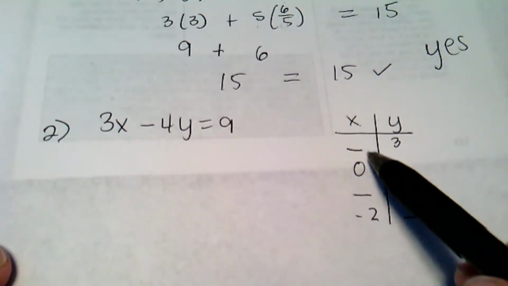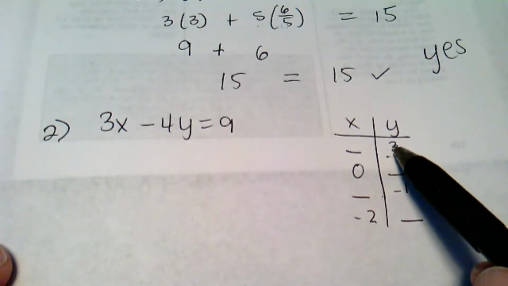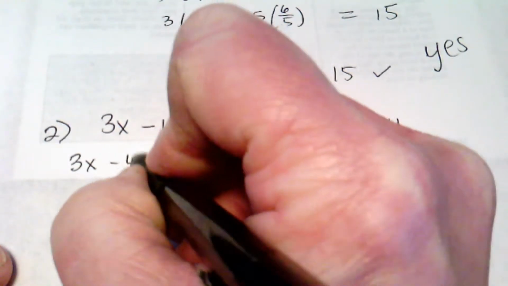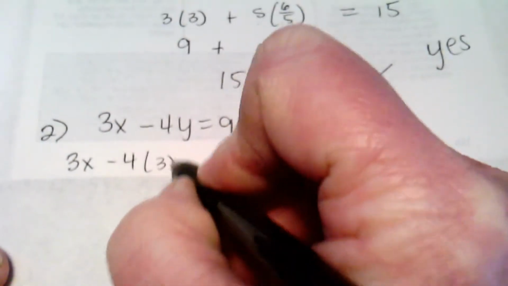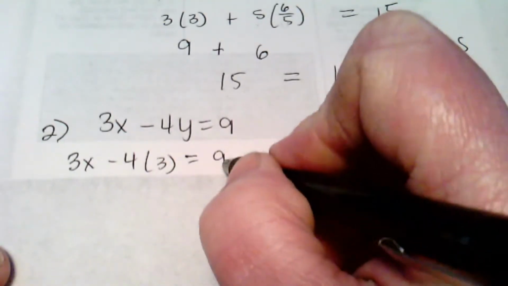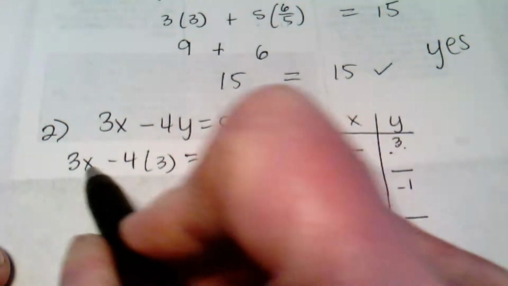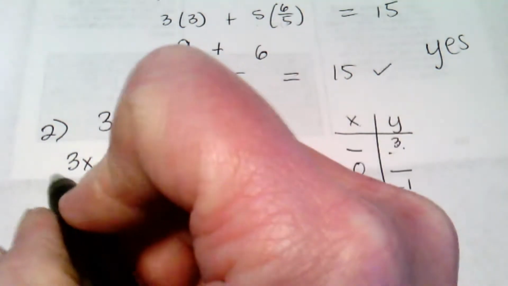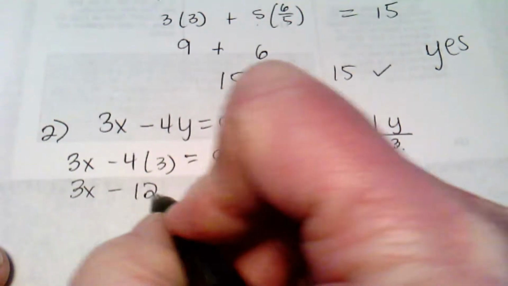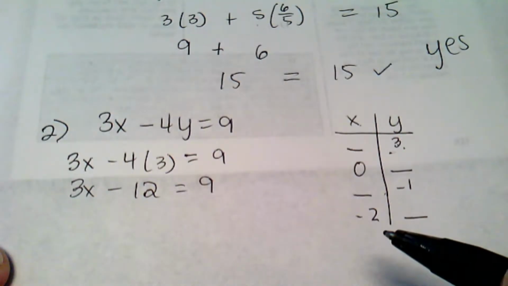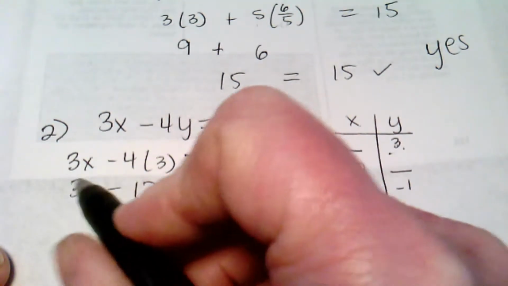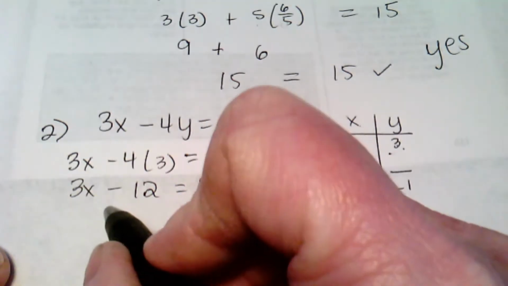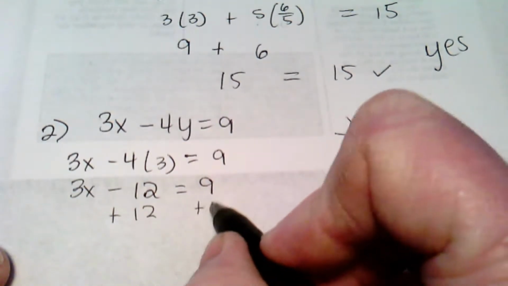Alright, so on the very first one, they want to know if y is 3, what would x be? So we know that our y is 3. So we're going to solve this. First thing is you're going to multiply those two. And then remember, when you're solving equations, that your whole goal is to get your x by itself. So we want to get rid of this first.